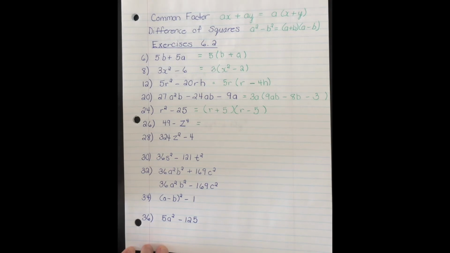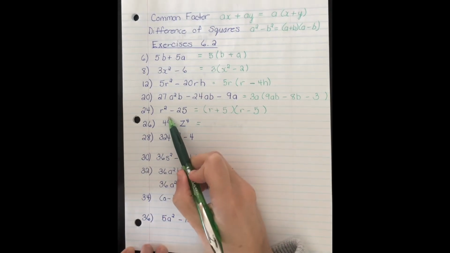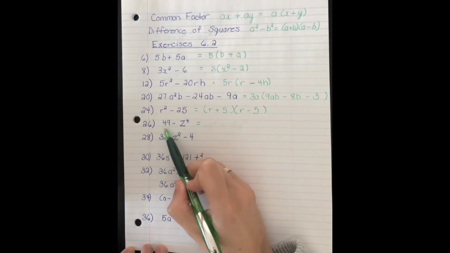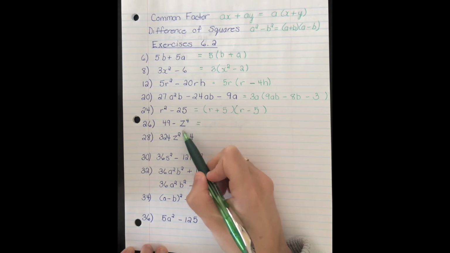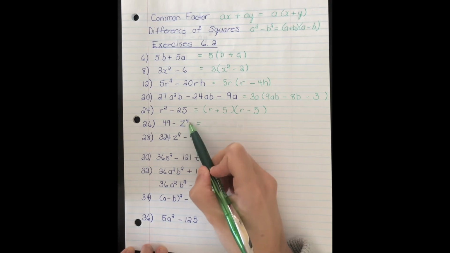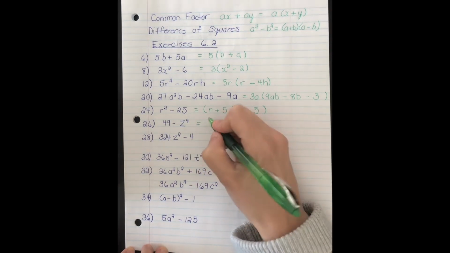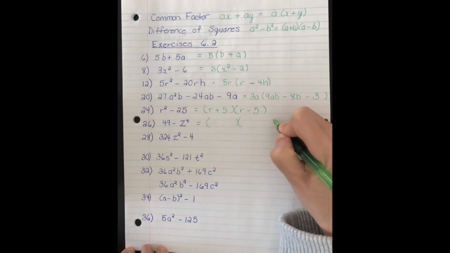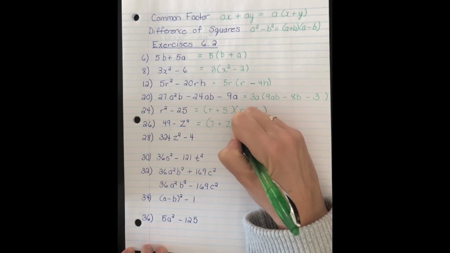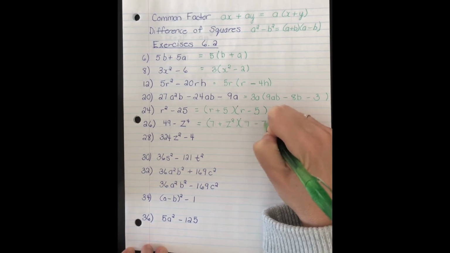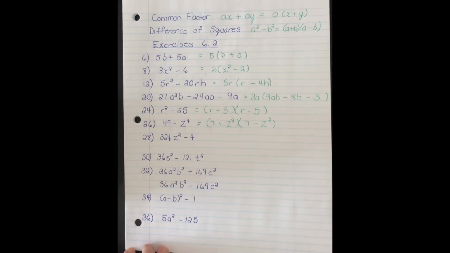Okay, this next one. Do we have 2 perfect squares? Yes, because the square root of 49 is 7. The square root of z to the 4 is z squared. And so our factors are 7 plus z squared, 7 minus z squared. Okay, our next example here.